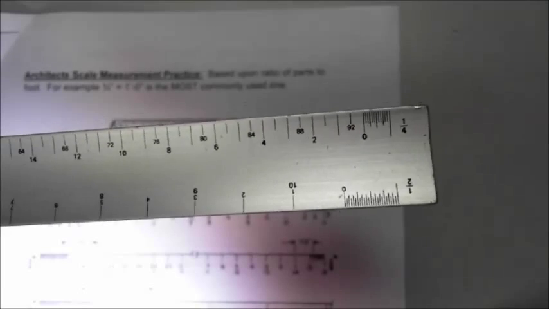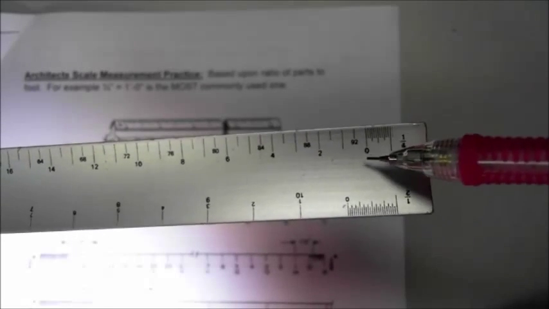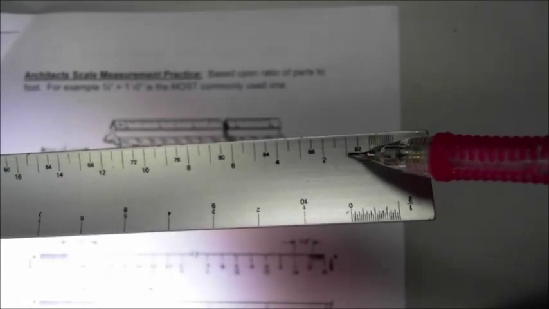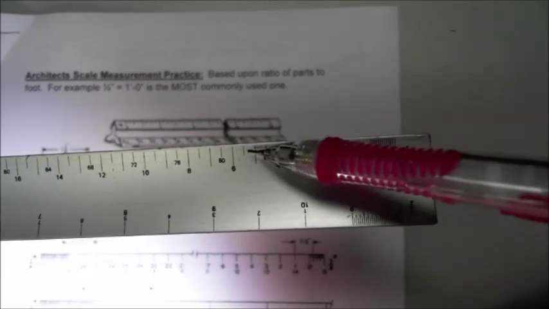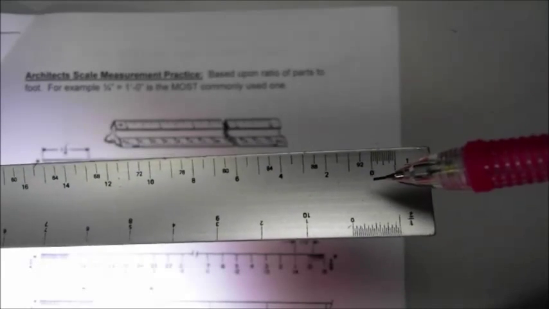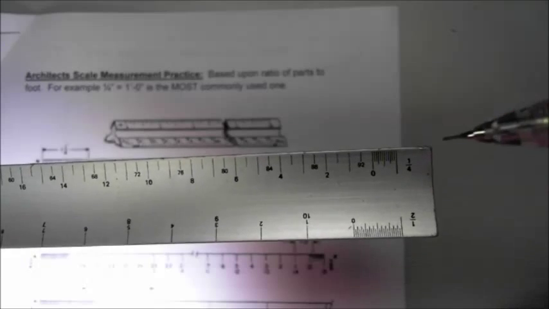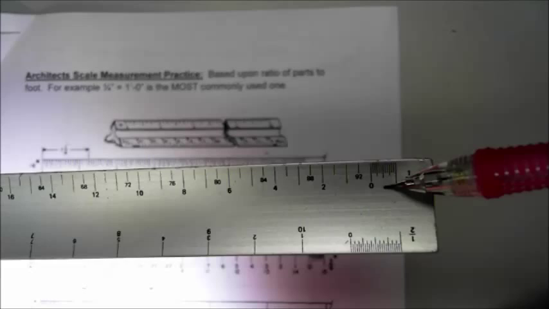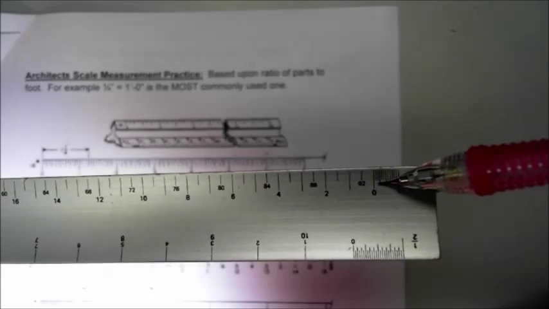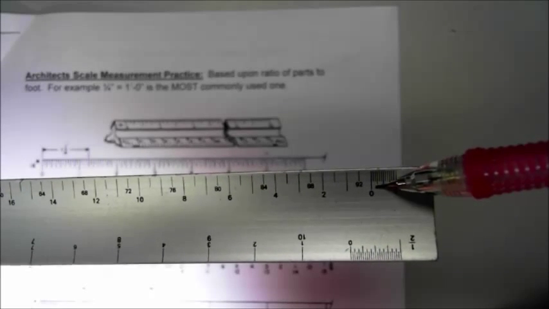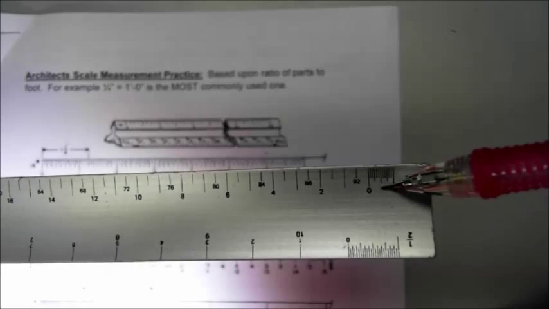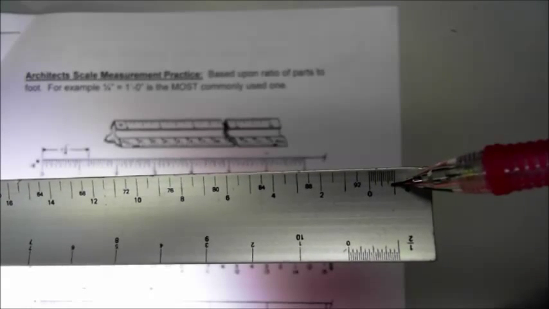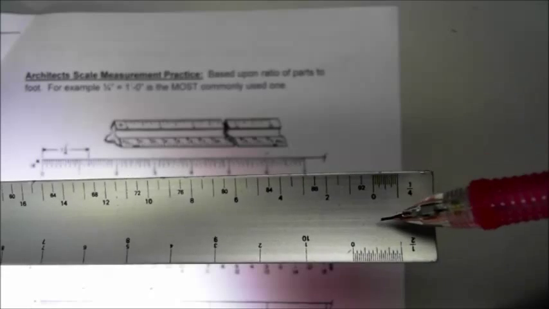So now, instead of having to do math and figure everything out, I can look and go 1 foot, 2 foot, 3 foot, 4 foot, and so forth. Now, because there are 12 inches in a foot, everything past the 0 back represents those inches. So if I was measuring to here, it would be 1 foot, let's say 1 foot 3 inches. I'm going back to here, it would be 6, 7, 8, 9, 10, 11, 12. So that's how it works.